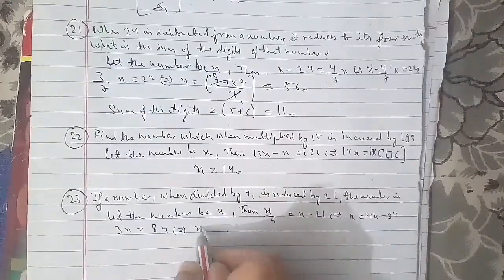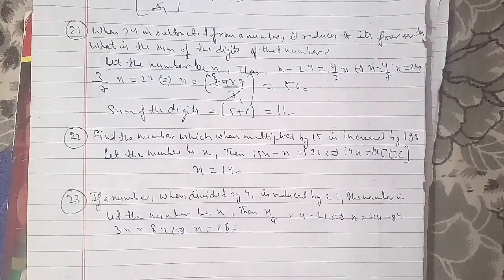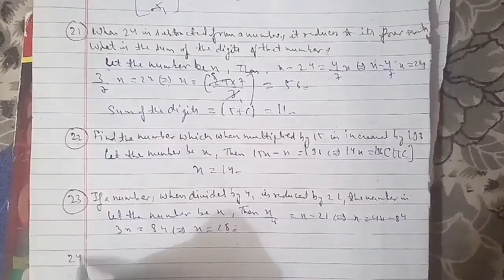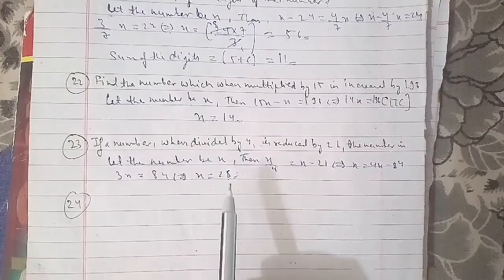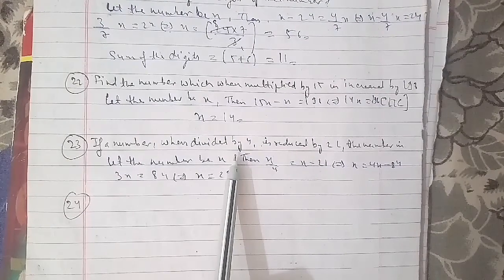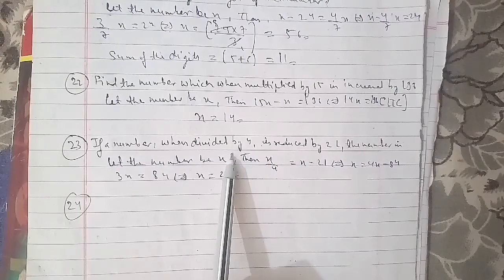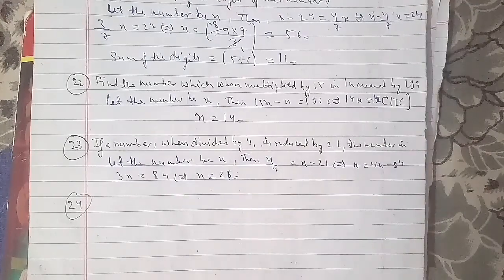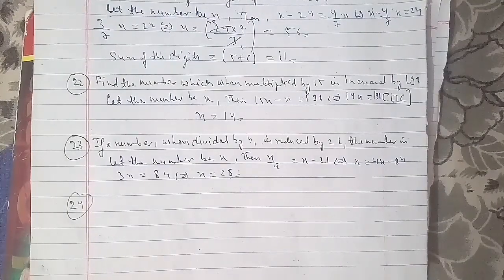So the question here is a number whose fifth part increased by 4 is equal to its fourth part diminished by 10.